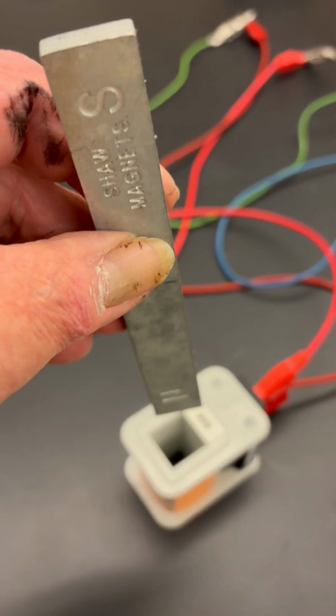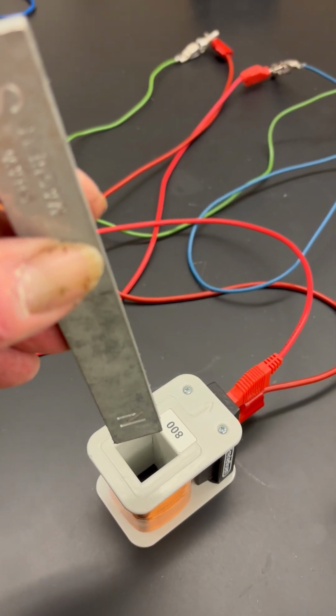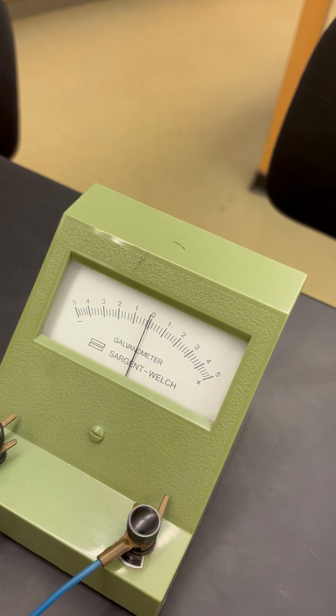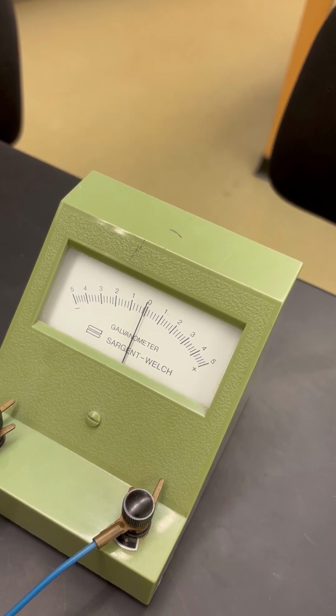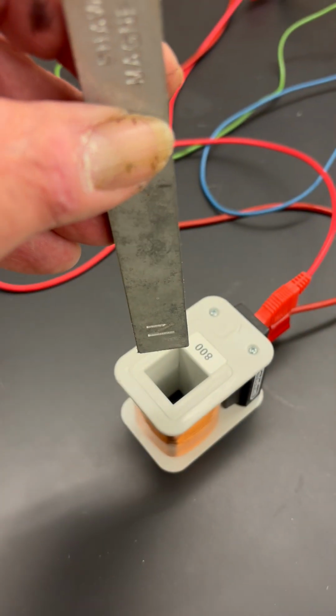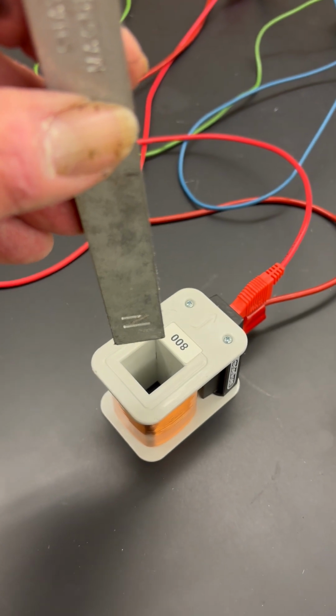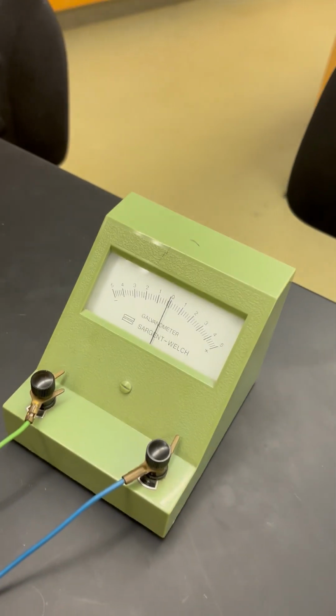We can see, as Faraday would say, that if we don't have a change in flux, you'll notice that we have no change in the galvanometer. As long as the number of field lines cutting through the cross-sectional area remains the same, we're not going to induce anything.